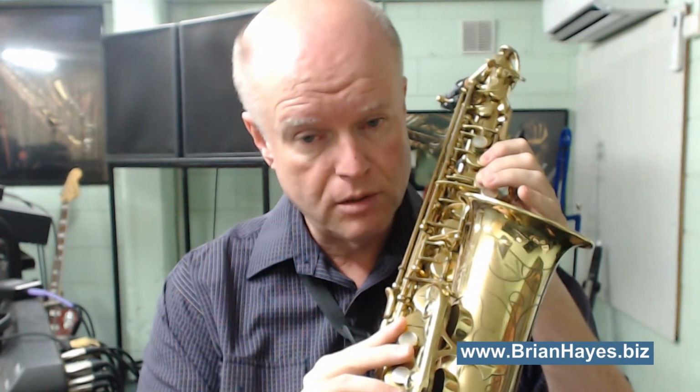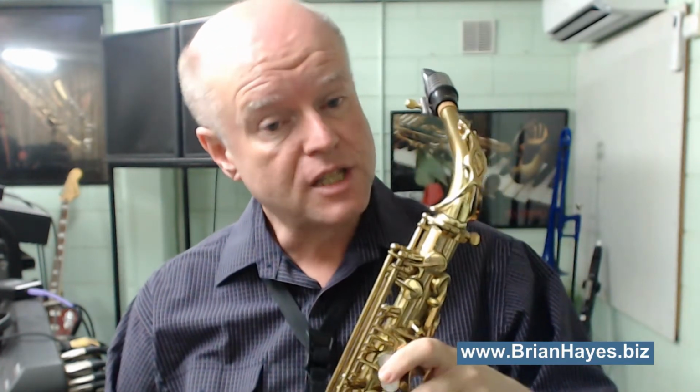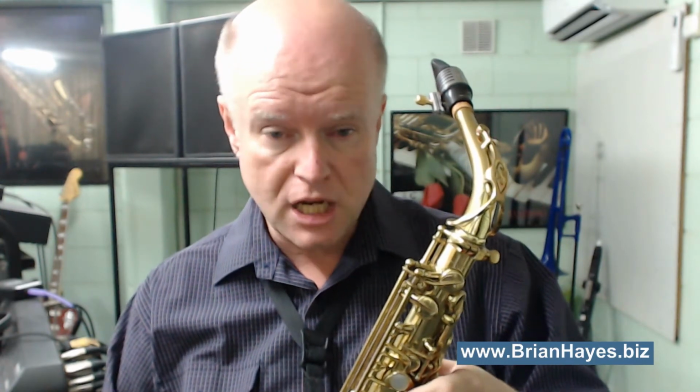G sharp up a tone becomes A sharp. A sharp up a semitone becomes B. So we have the notes B, C sharp, D, E, F, G, G sharp, A sharp, B. A B diminished scale. Let's play those notes.